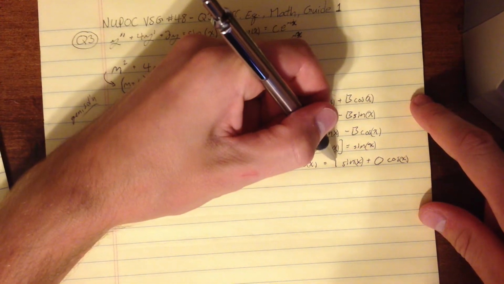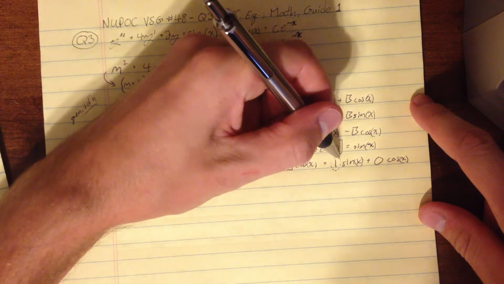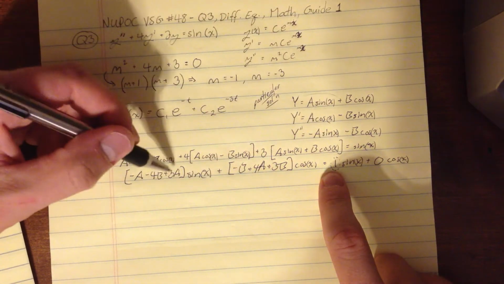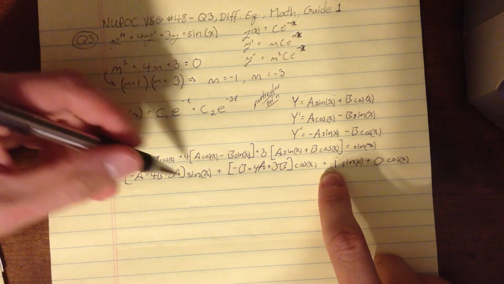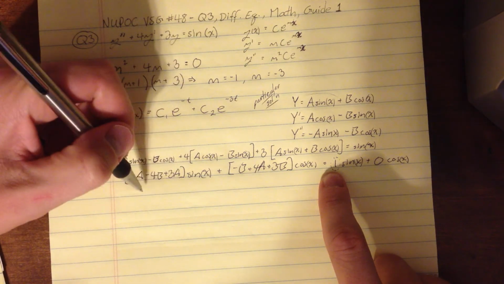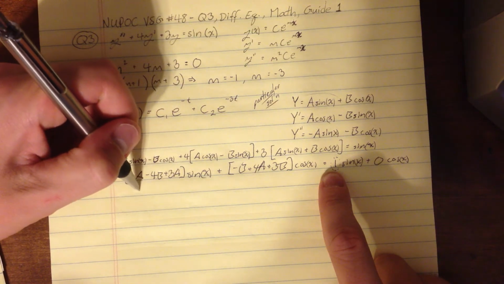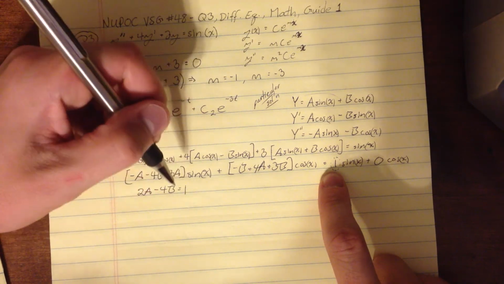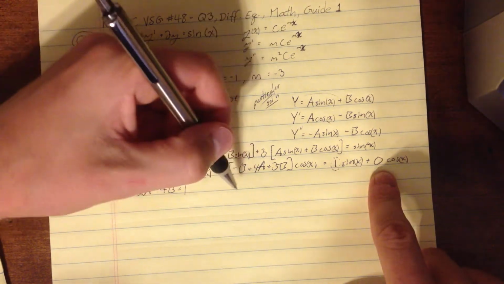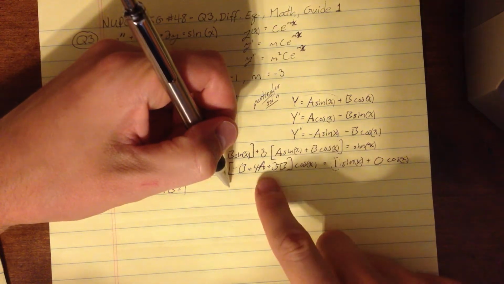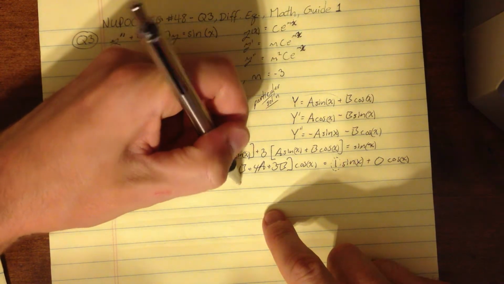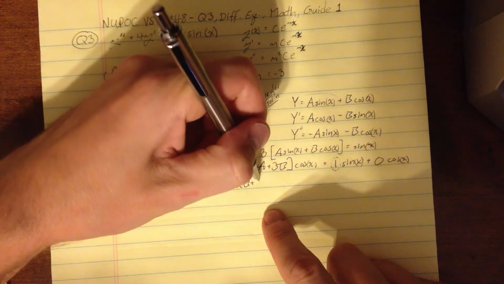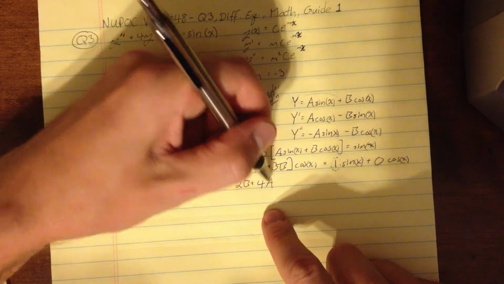So now we can compare terms. Everything on the sine term must be equal on both sides of the equality, so 1 equals all this jazz. So we have two equations here then: 2a minus 4b equals 1, and 2b plus 4a equals 0.